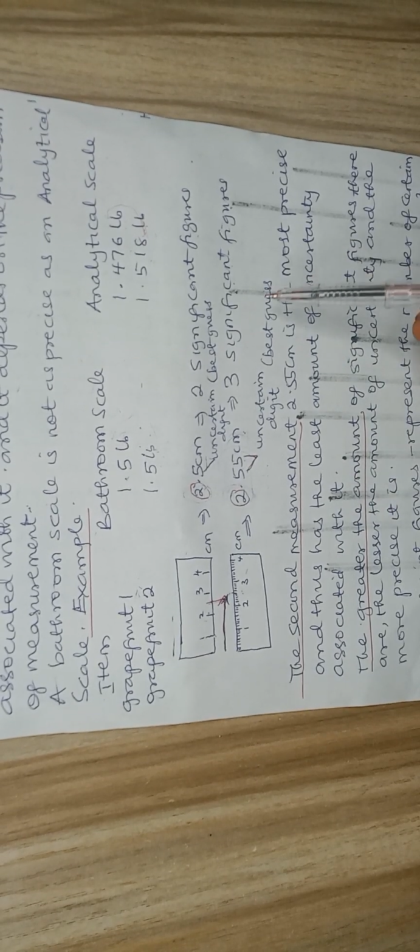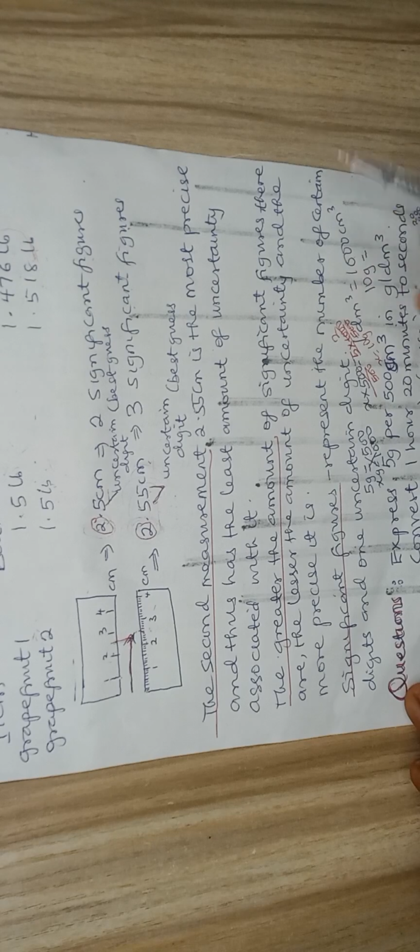There is the least amount of uncertainty associated with it, because it takes into account the precise value. So what is now the importance of significant figures in taking readings? The greater the amount of significant figures, in this case now we have 3, the lesser the amount of uncertainty and the more precise your values.